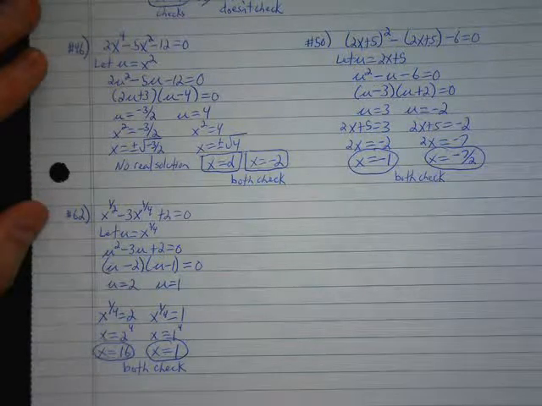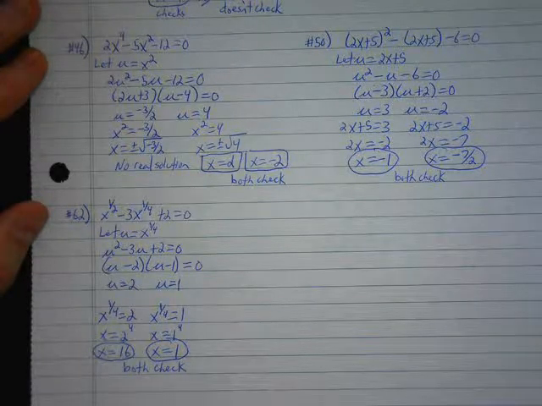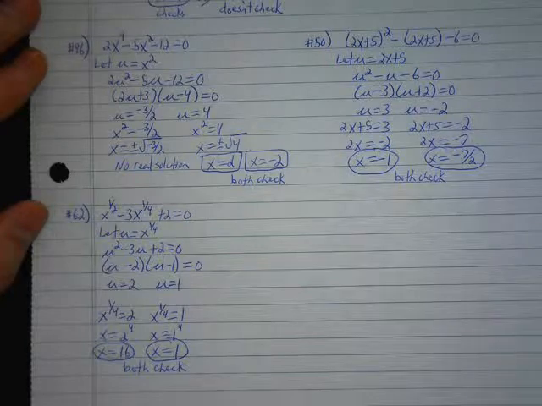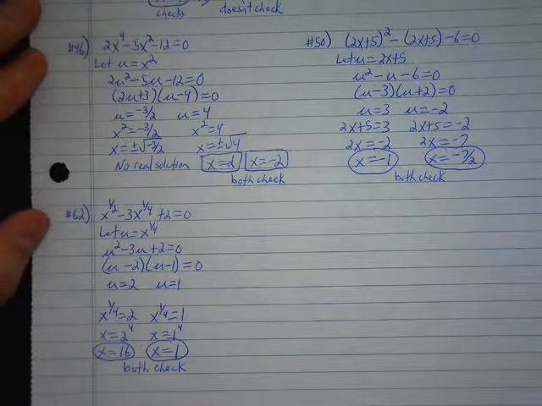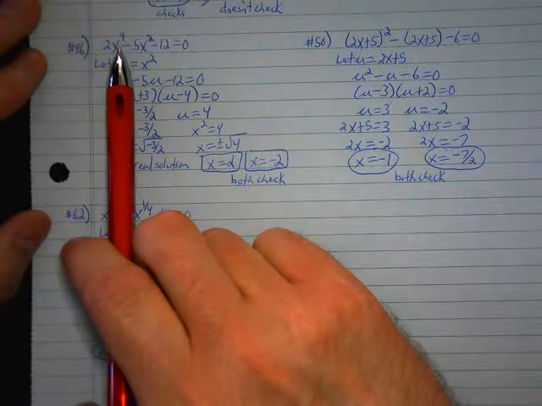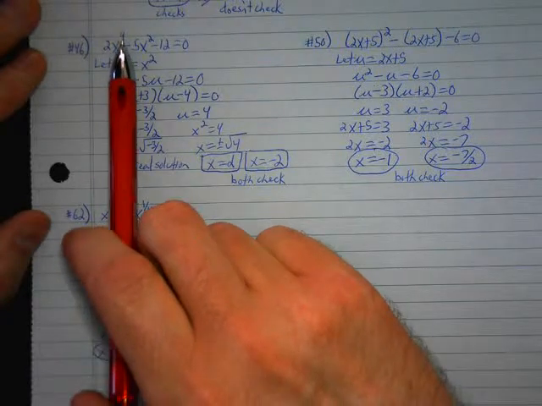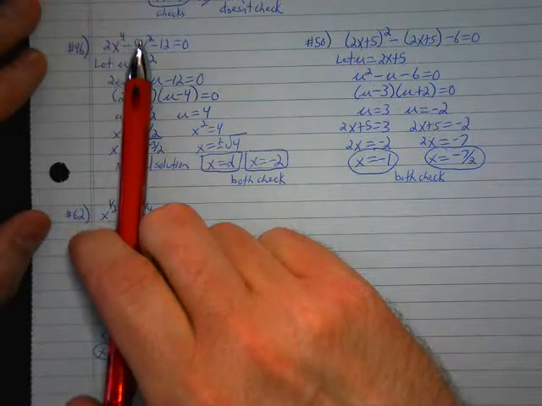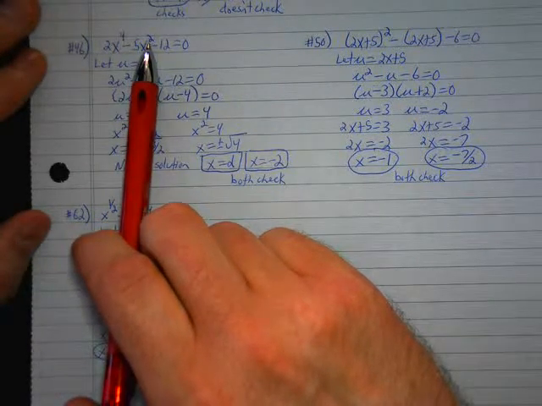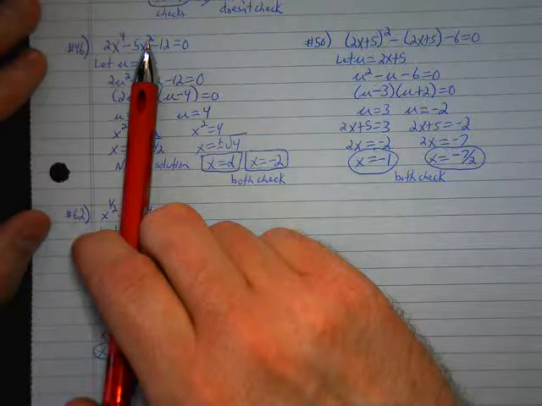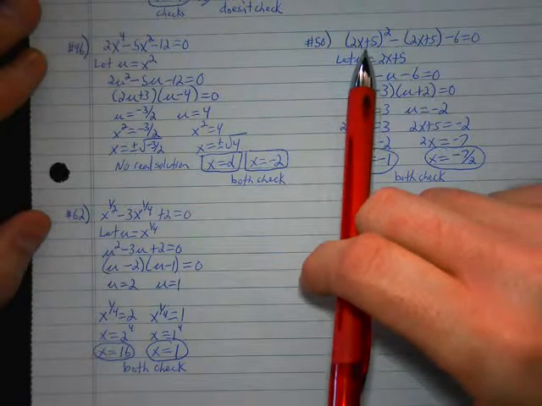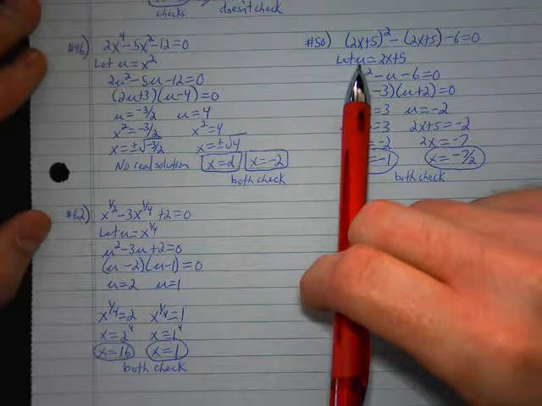Okay, when you look at number 46, 50, and 62, those are what we call quadratic in form. There, what you look for is you noticed how x to the 4th, that exponent of 4, is twice as much as the 2. So that's quadratic in form. Over here, if you say 2x plus 5, okay, this is the U substitution.